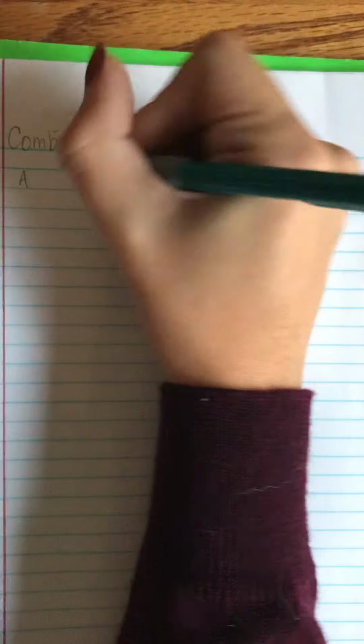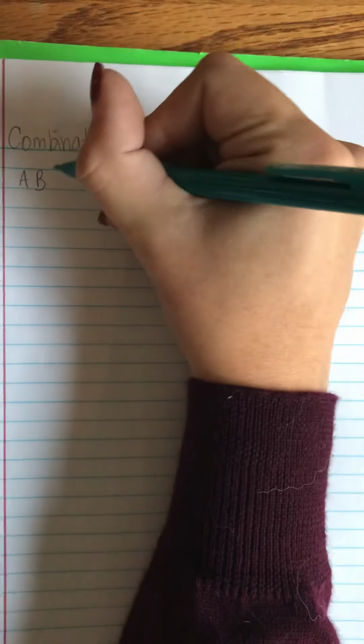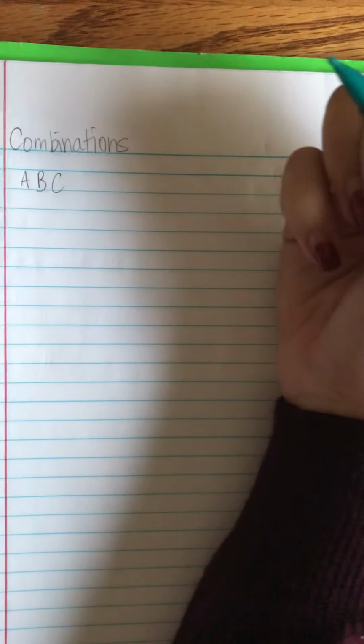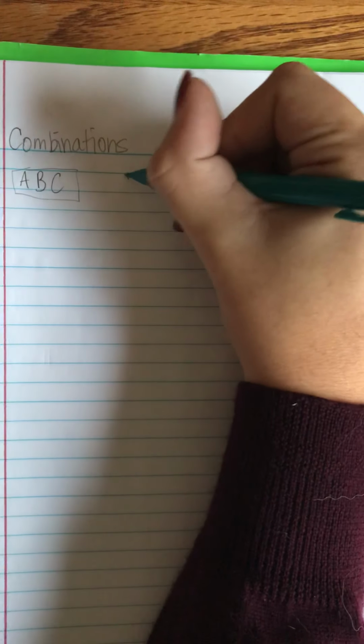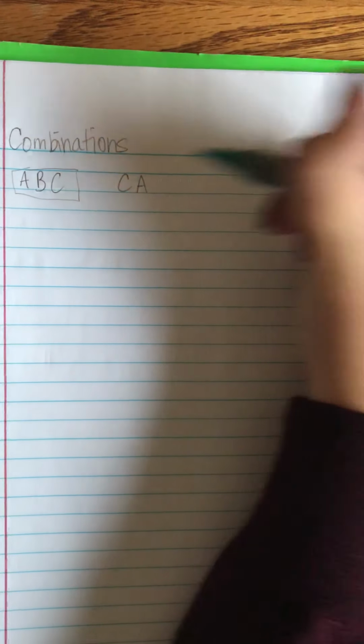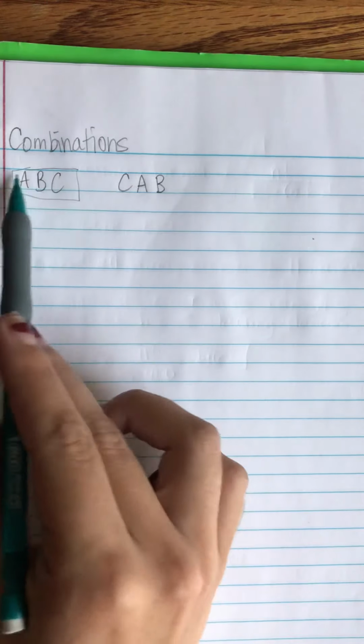If you're trying to see the number of different combinations for the top three qualifiers in a horse race, the order of that really does matter. Because let's say you have horse A winning first place, horse B winning second place, and horse C winning third place. But another combination you could do using these same three horses is horse C winning first place, horse A winning second place, and horse B winning third place. So those would be two different permutations because the order of them is different, even though it's the same three horses.